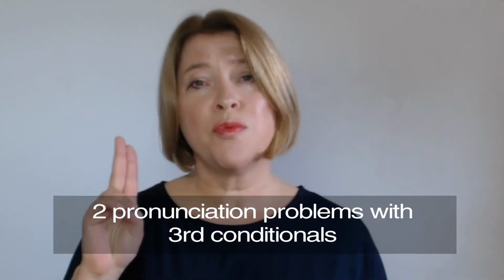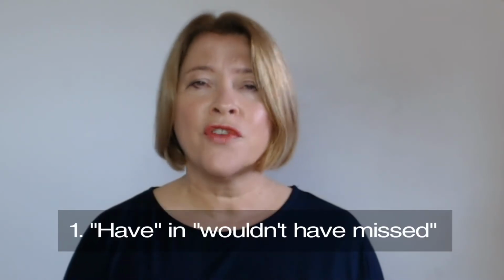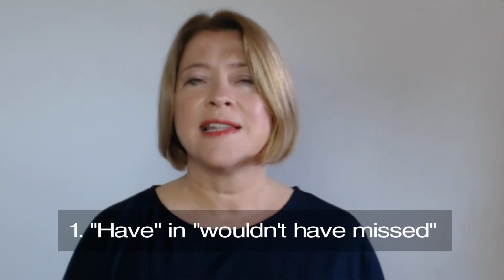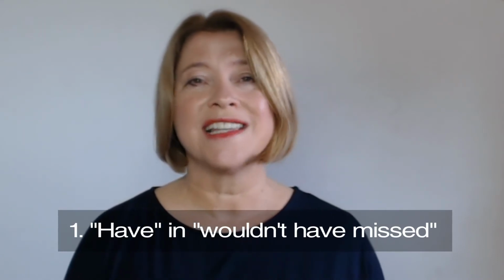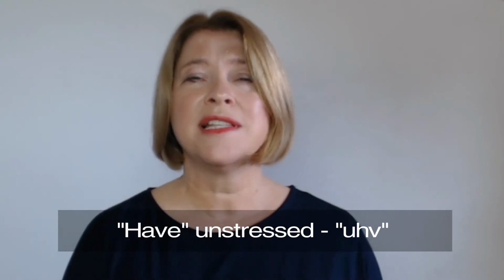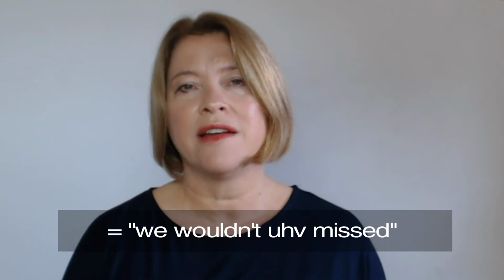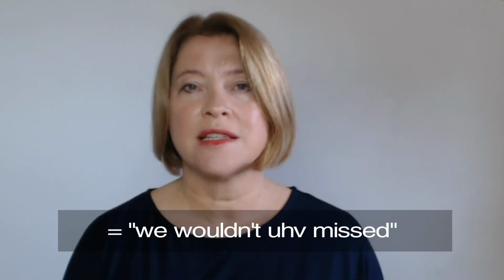So there are two pronunciation problems with third conditional sentences. And the first pronunciation problem is the have of wouldn't have missed. In fact, we don't really pronounce that have. It becomes much smaller, it's unstressed, and we say of. So not we wouldn't have missed, but we wouldn't have missed. In fact, you can hardly hear it. We wouldn't have missed. Wouldn't have missed.